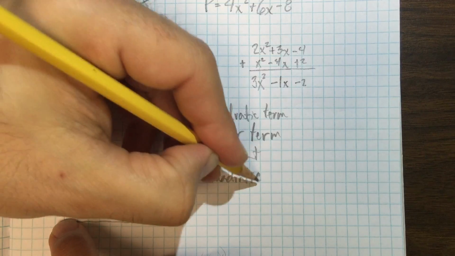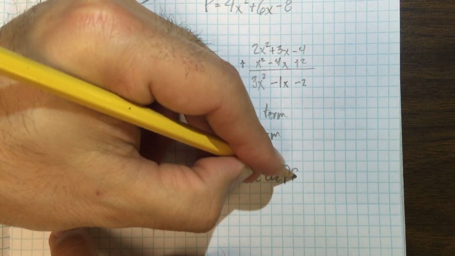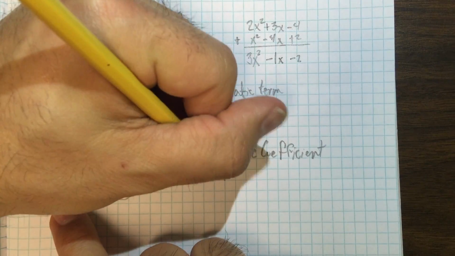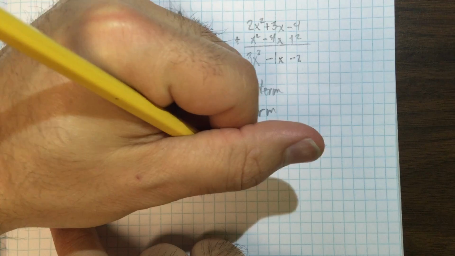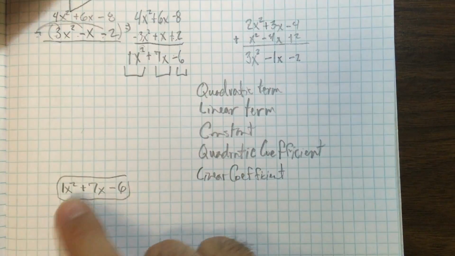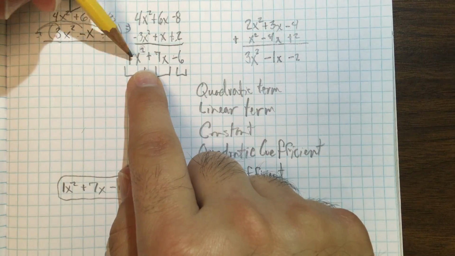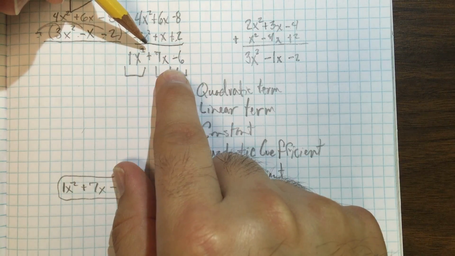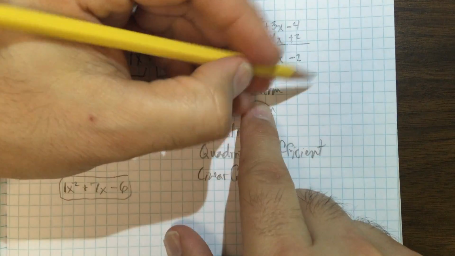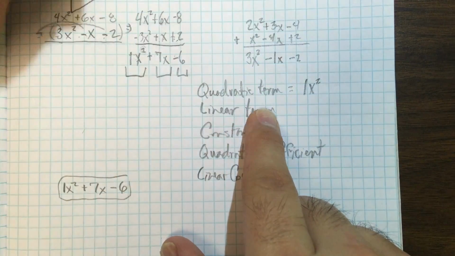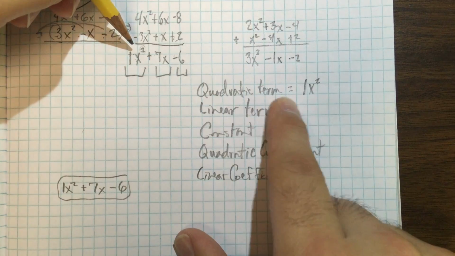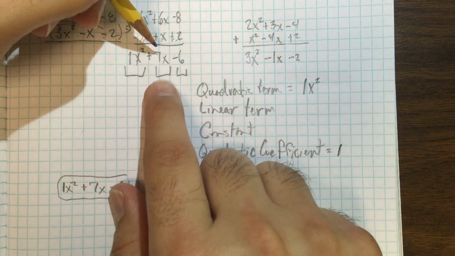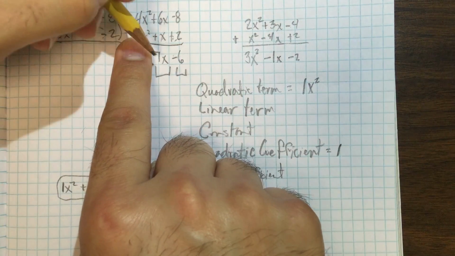We need to also know the quadratic coefficient. How many x squareds do we actually have? Coefficient. And the linear coefficient. So the variable squared is what makes this a quadratic equation or quadratic expression. The quadratic term is 1x squared. The coefficient of the quadratic term, how many x squares are there? There's 1.